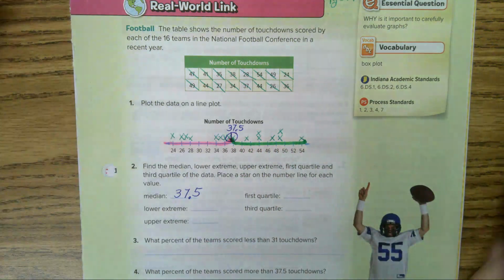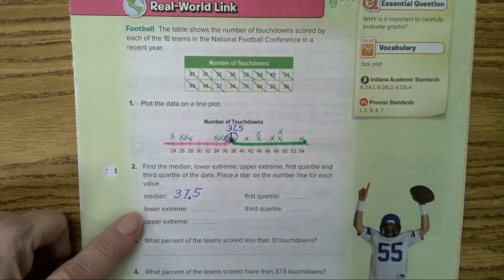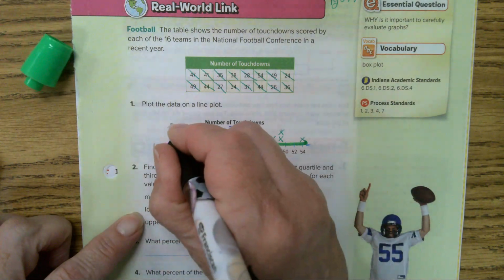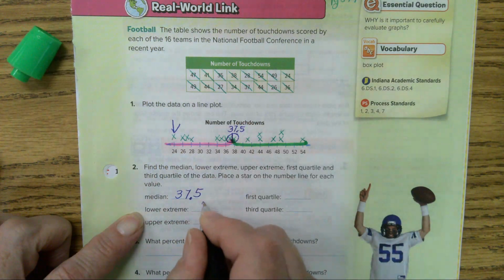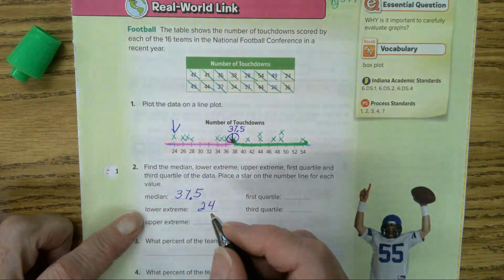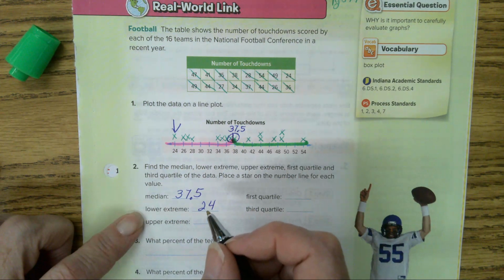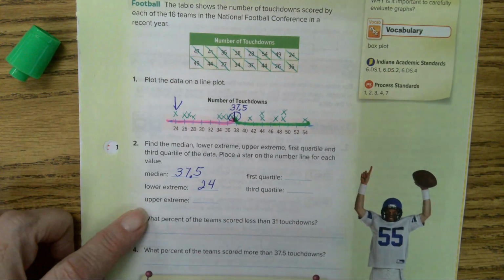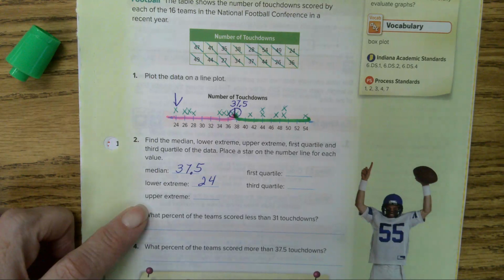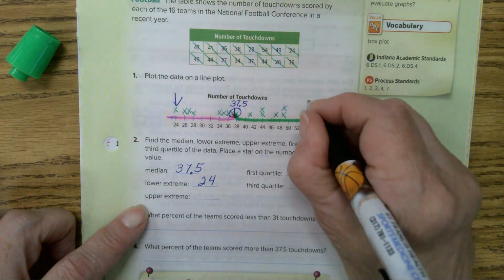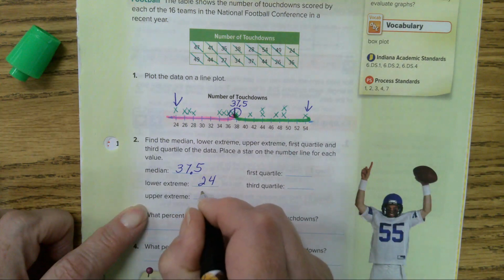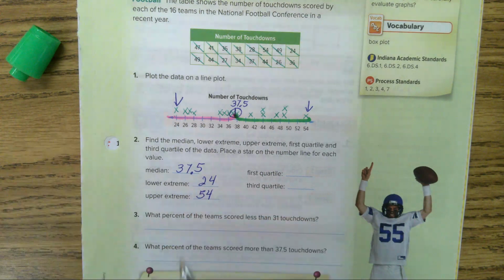All right, what's your lower extreme? What's our smallest number? 24. Let's wait until we're done with this and then I'll say yes. What is your upper extreme? 54 is your upper extreme. Everyone good with that? Thumbs up. Everybody knows what the lower extreme and the upper extreme is?